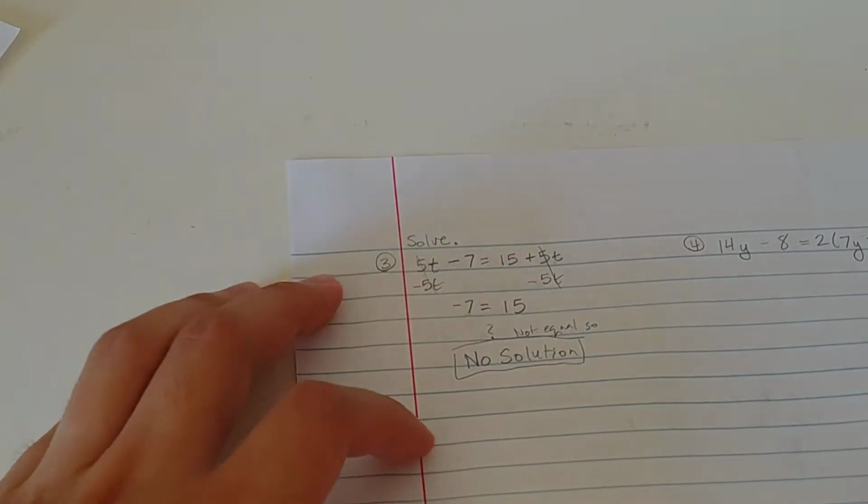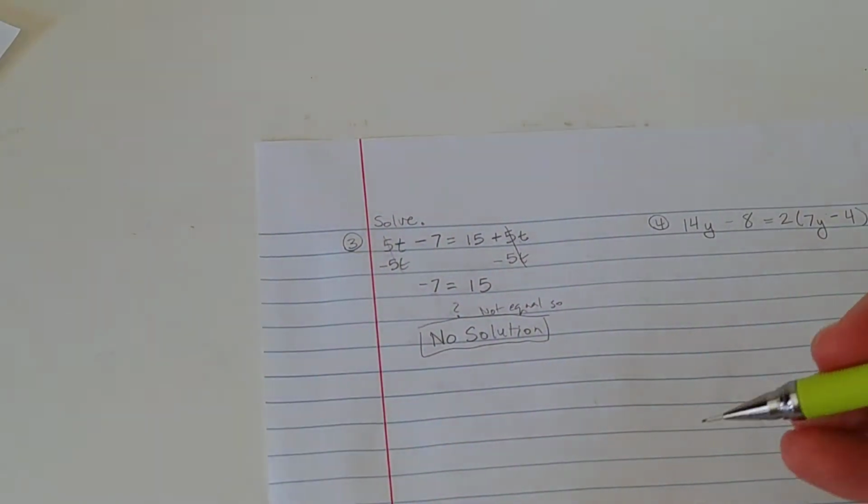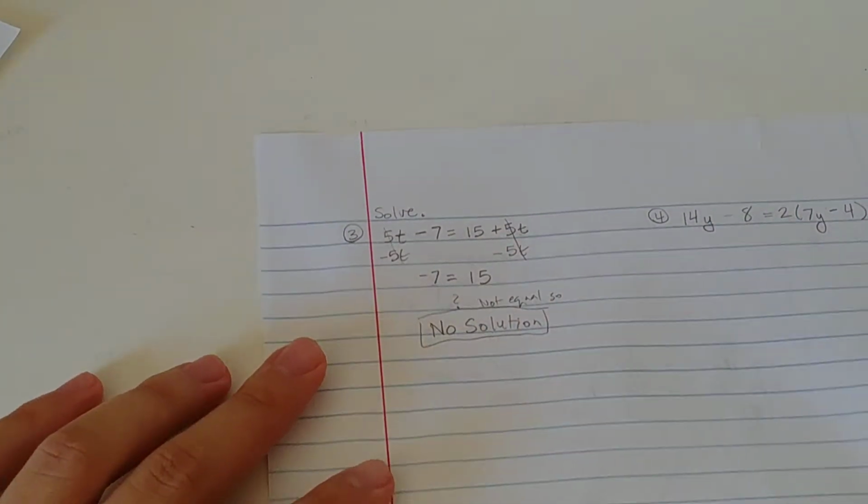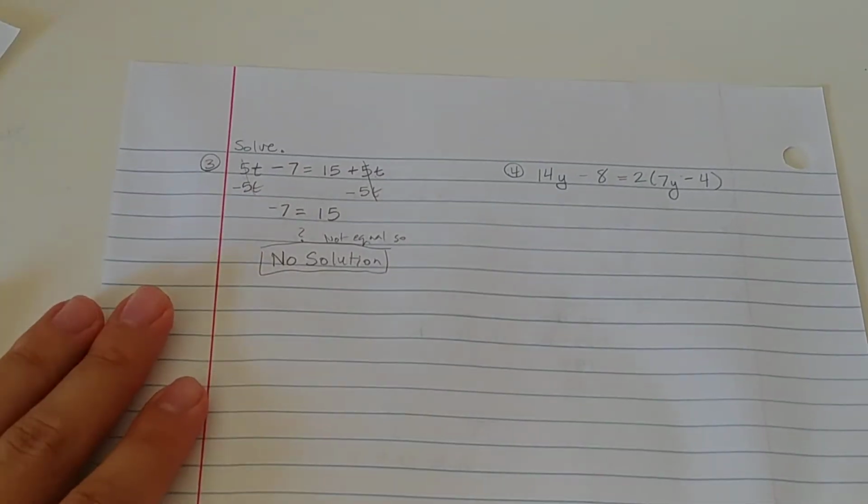All right, and we'll talk about this later, but they actually end up being parallel lines, so they're never going to intersect, they're never going to cross. All right.